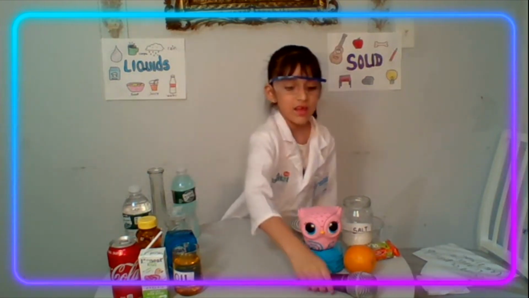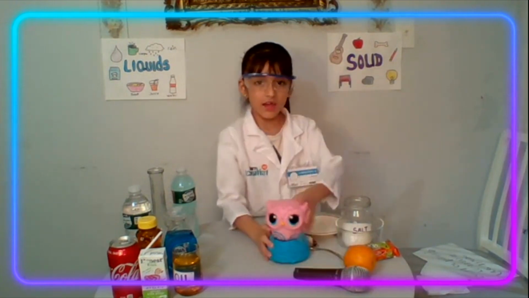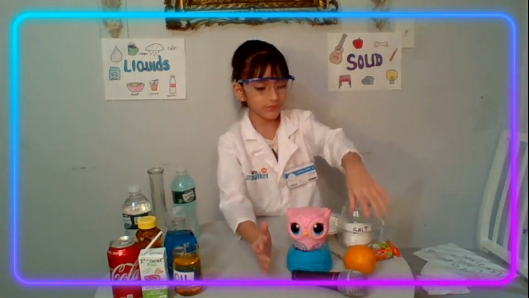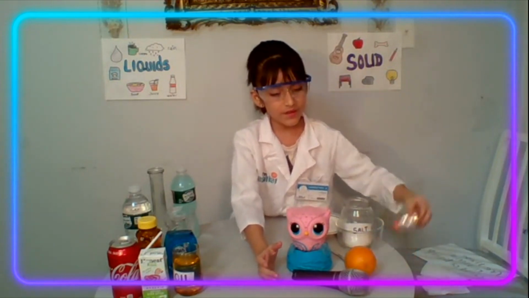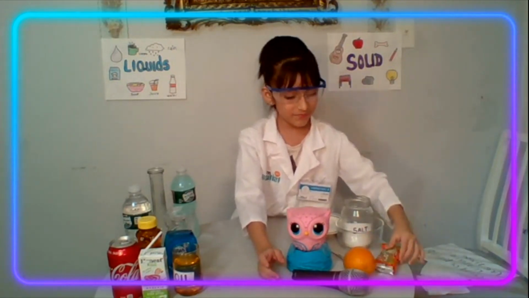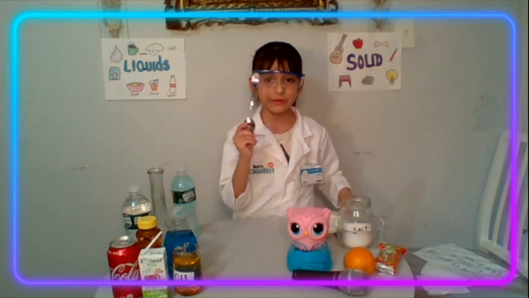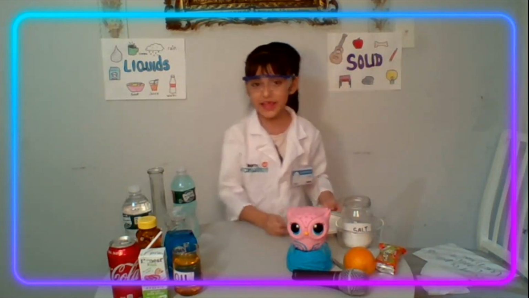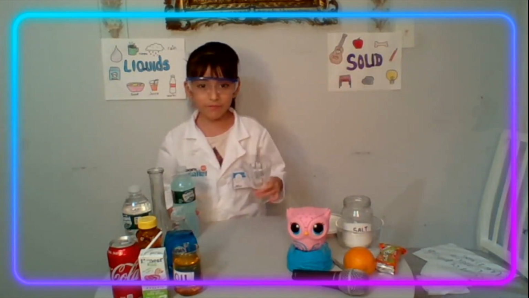We have a microphone, a toy, an orange, cookies, and a bowl, and a spoon. So now we're gonna fill the cup.